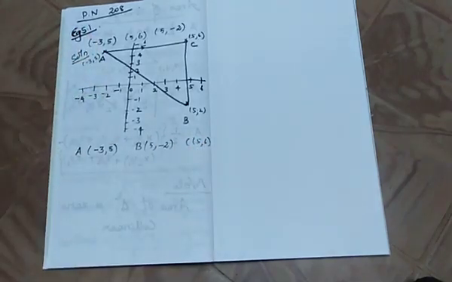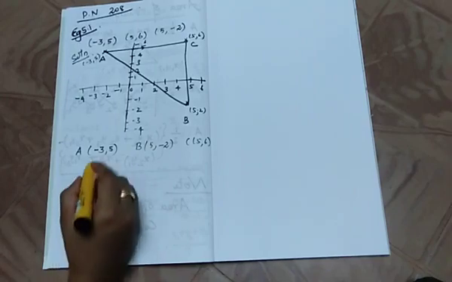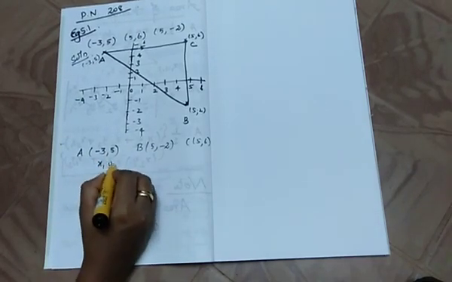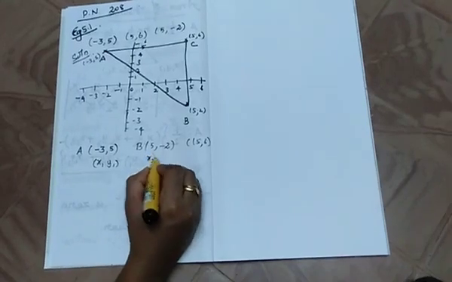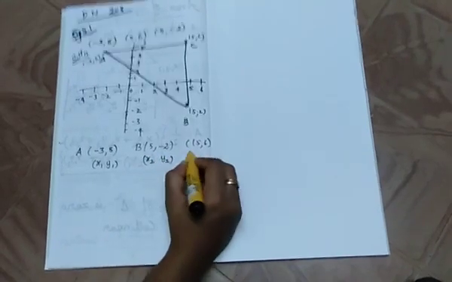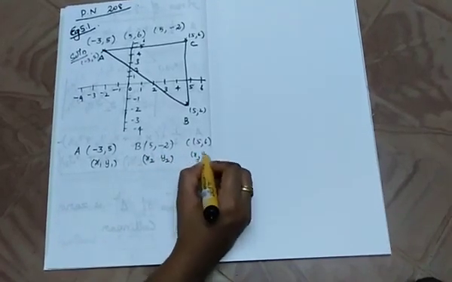Change the given points in this form according to your vertices. So this is x1, y1, x2, y2 and x3, y3.